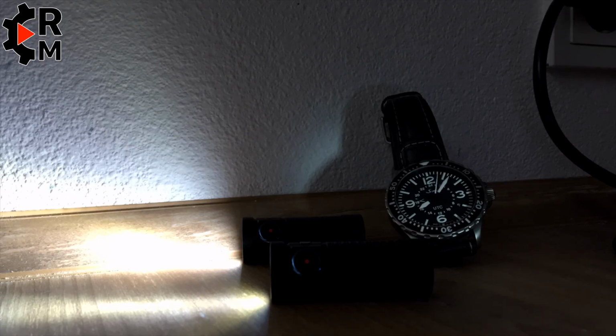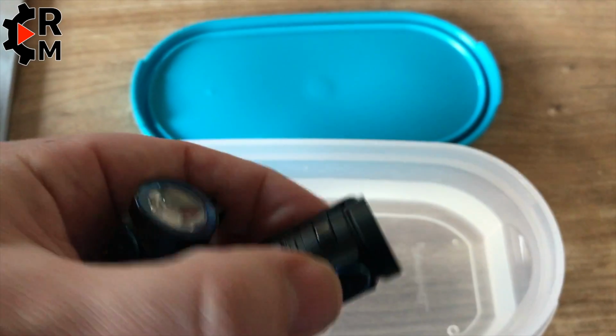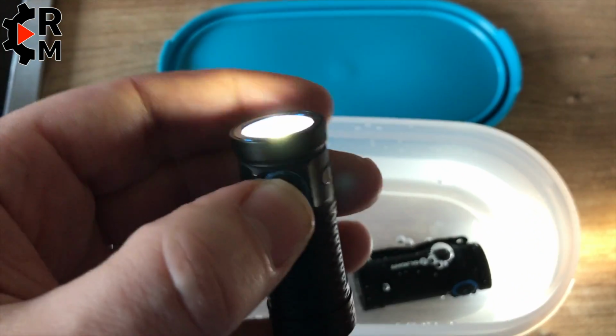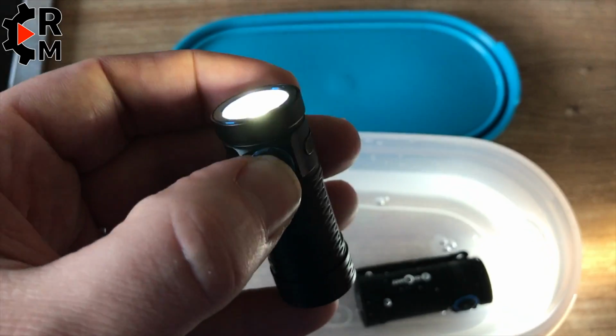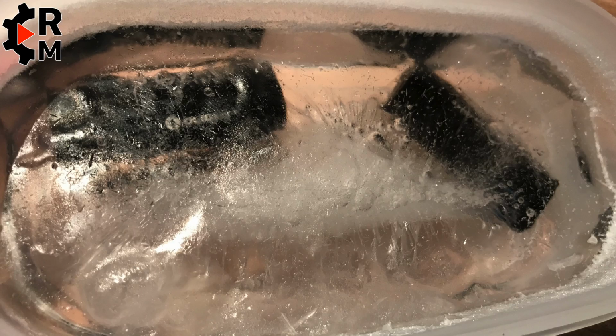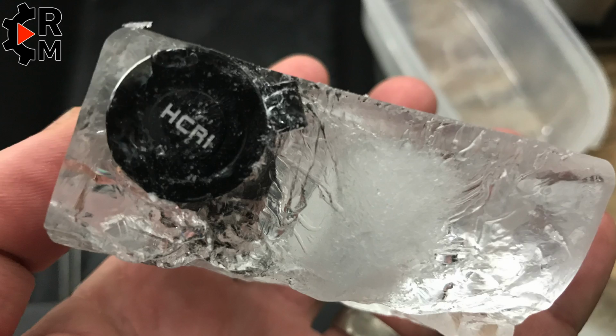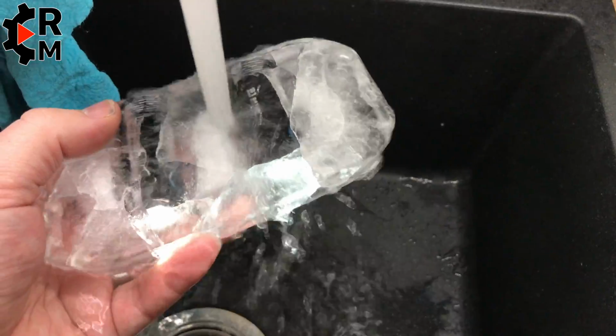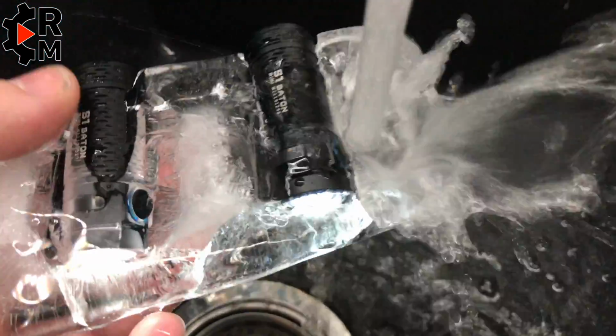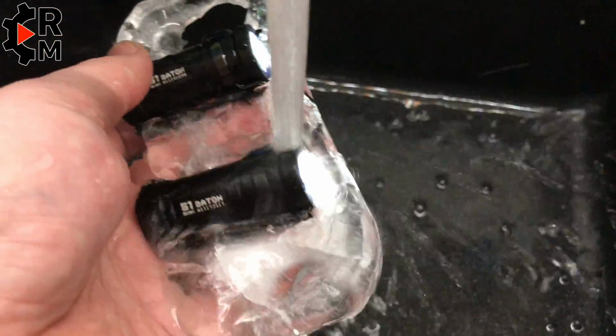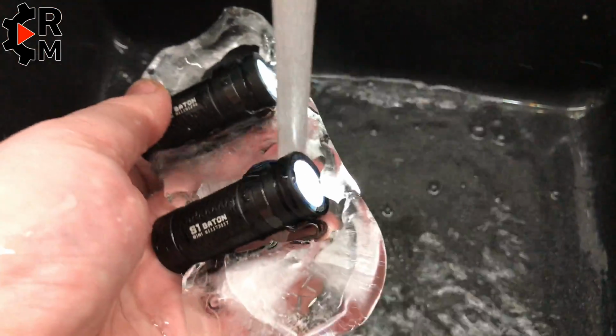So my hardcore test here again: put them in the water and freeze them, but no problem for both of the lights. There was no water in the flashlights. Everything went good, so no problem here. You can see some impressions of the frozen flashlights here in the ice, and I will melt it down here to show you that everything is working and operation is given, so no problem.